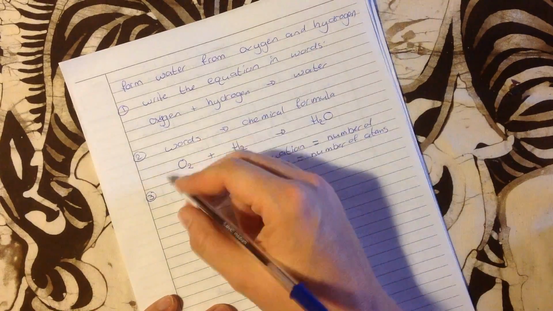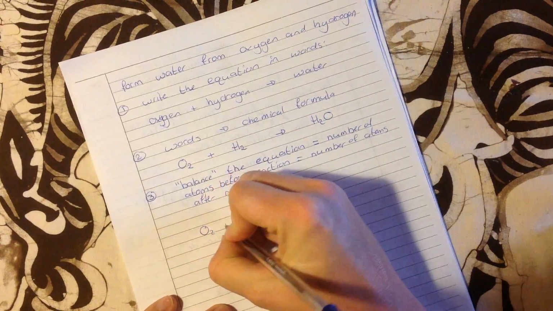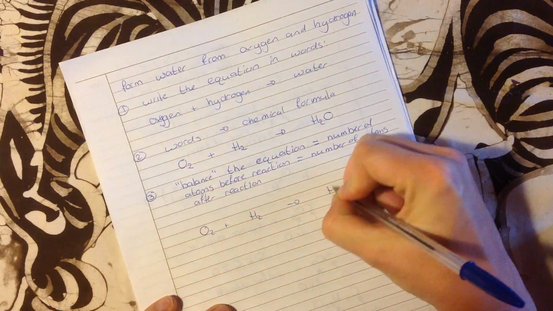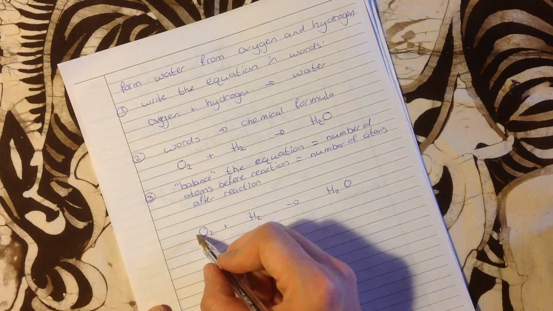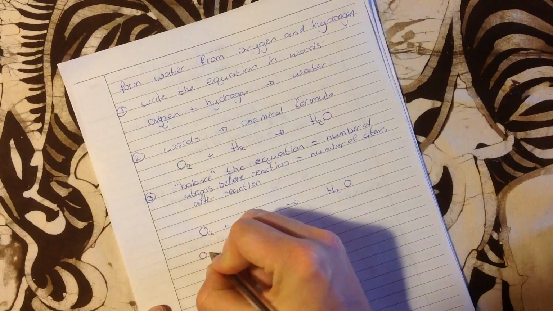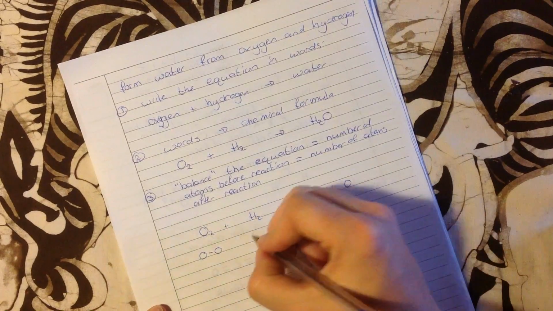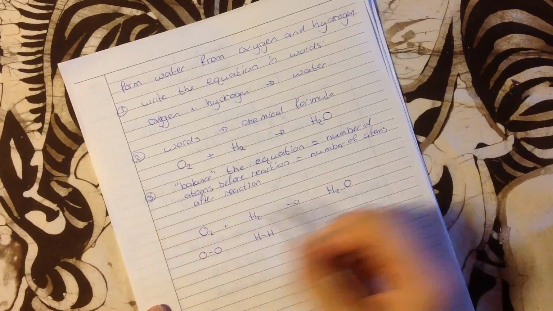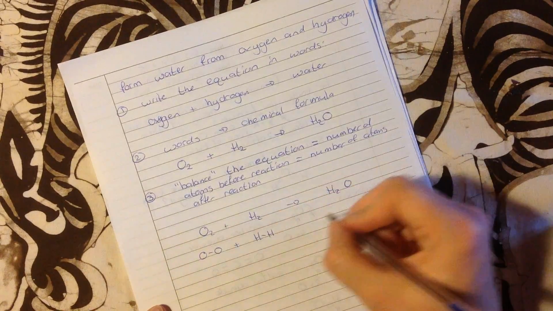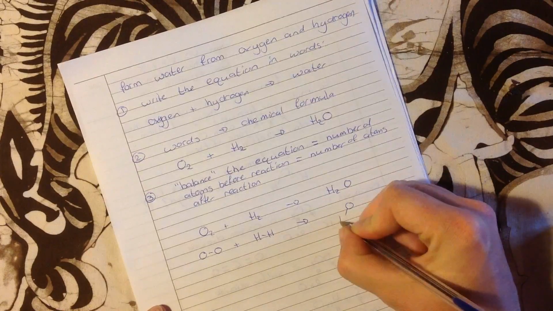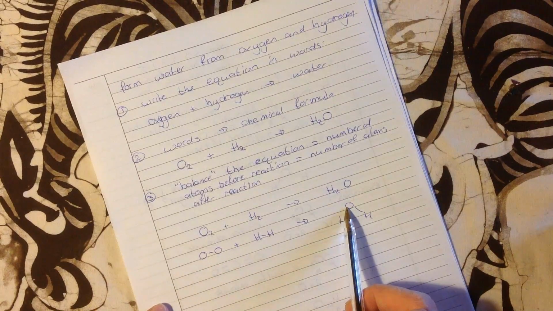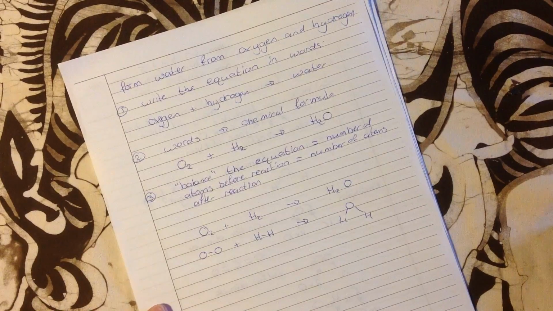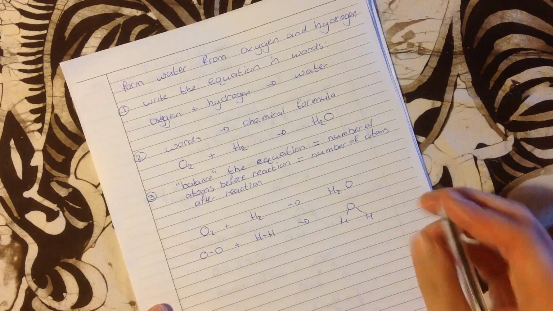Here it's not. So I'm just going to copy this one first. And then I'm going to draw what is actually here. I have 2 O atoms. I have 2 H2 molecules, 4 H atoms, sorry, not molecules, atoms. And I have O, H, H. Okay, now I have a problem because I have 2 O's here and only 1 there. That is impossible. There's a simple solution for it. I just take 2 of them.